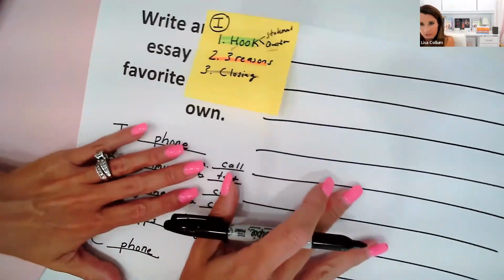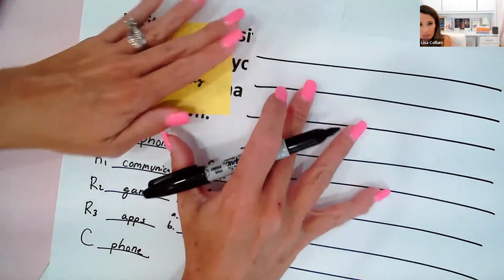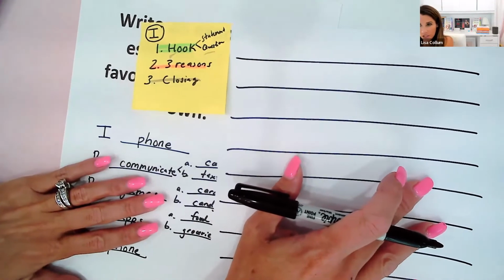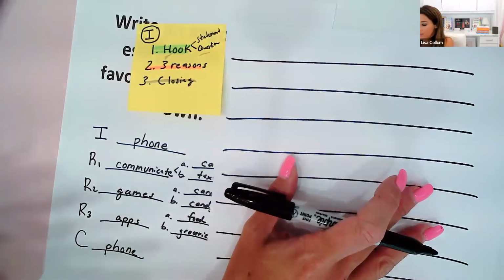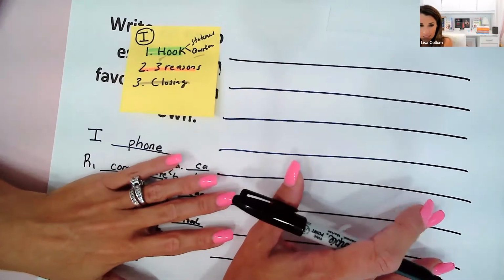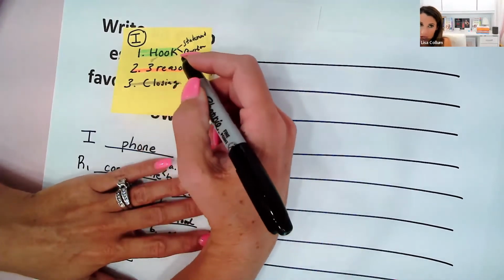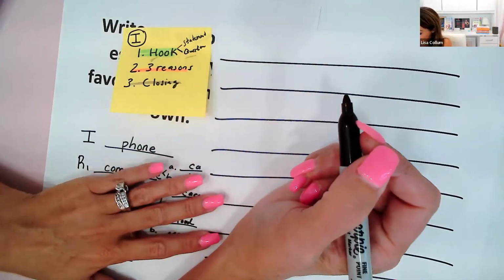All right, let's go. So my first sentence is my hook. So I think I'm just going to start with a sentence, a simple statement about my favorite item being my phone.